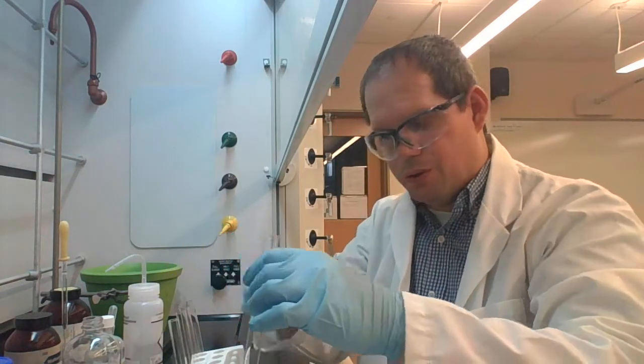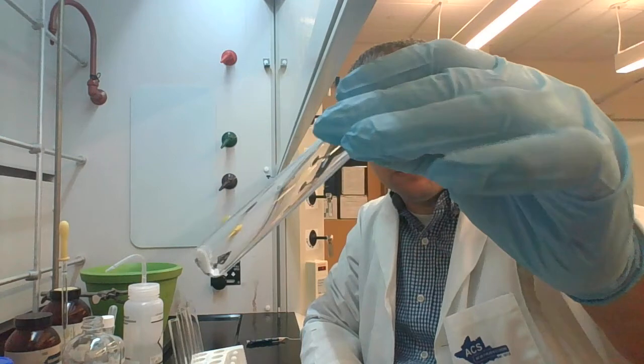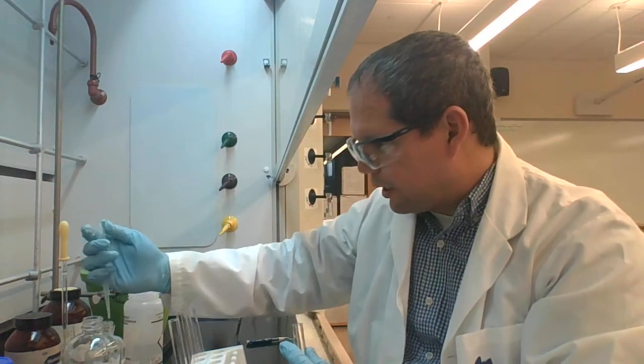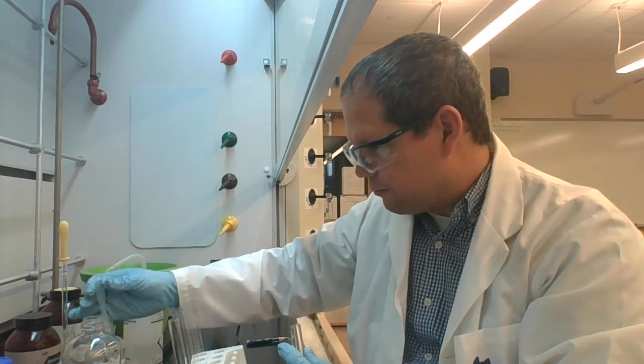With test tube 2, again, we're going to have 50 milligrams of fluorene, and into it we're going to add about 1 milliliter of methanol.